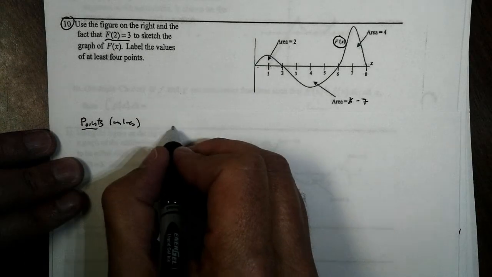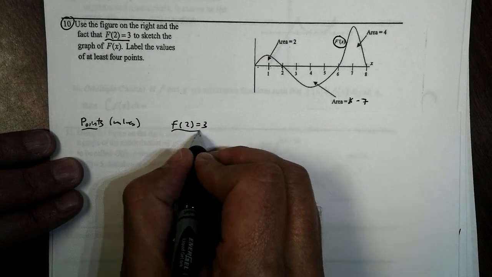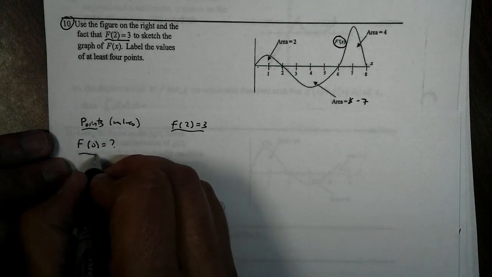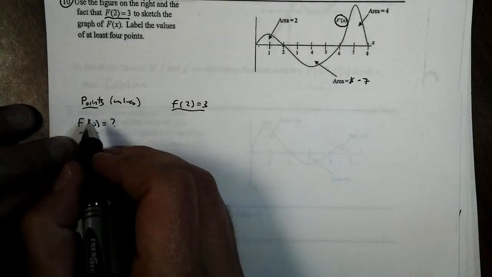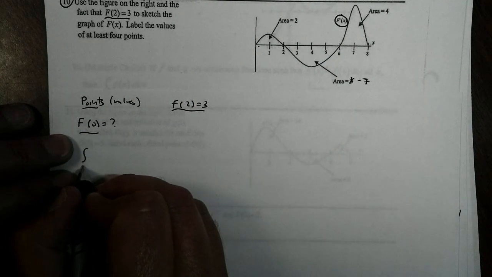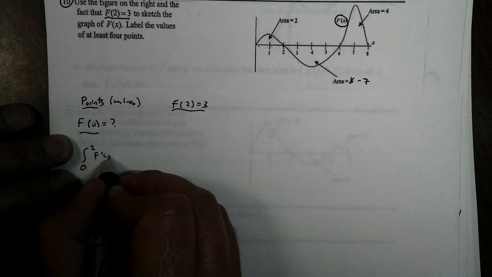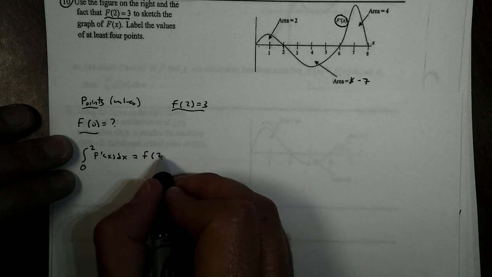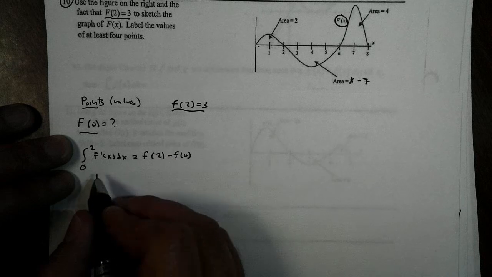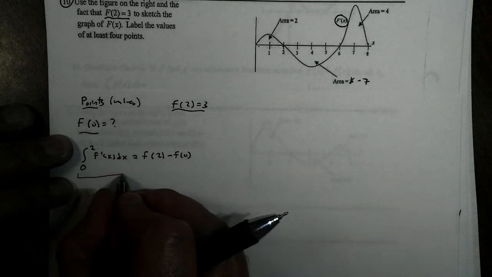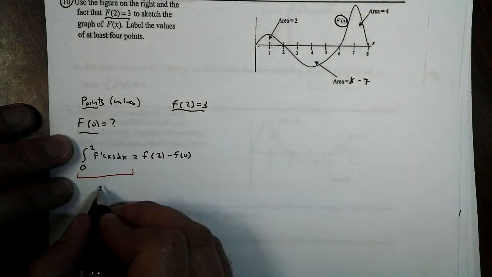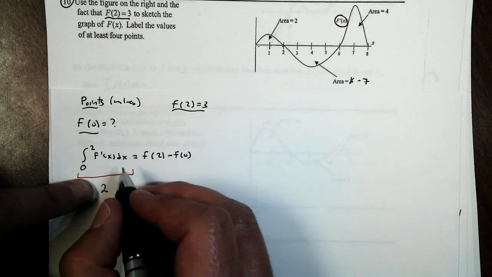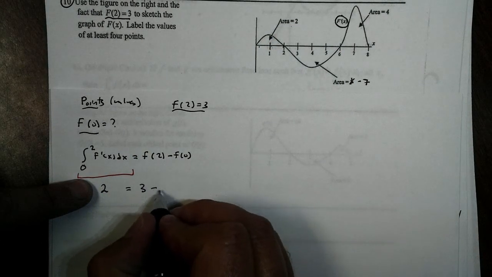So I know that f of 2 equals 3. Well, I can use that to find the value at 0. Again, since they give me the derivative, I am going to integrate the area between 0 and 2 of f prime of x dx. Now, if I use the fundamental theorem, this is going to be f of 2 minus f of 0. Now, I know this region right here is that area is 2. And remember, it's telling me between 0 and 2, the values are increasing by 2. F of 2 is 3 minus f of 0.